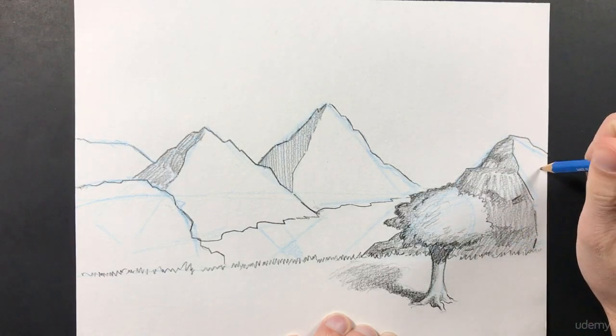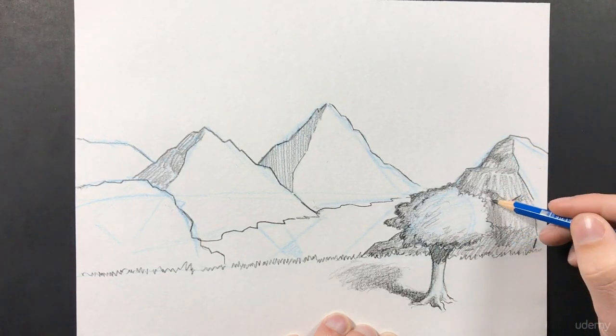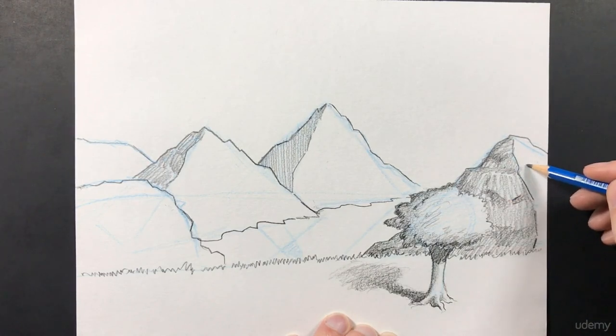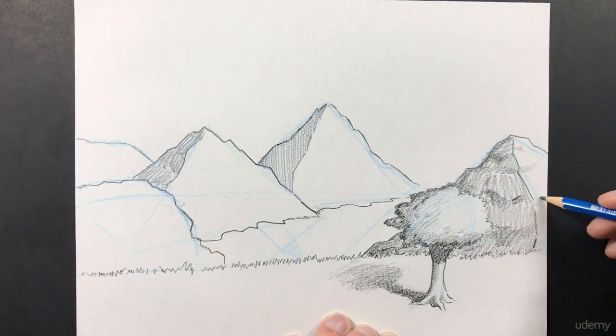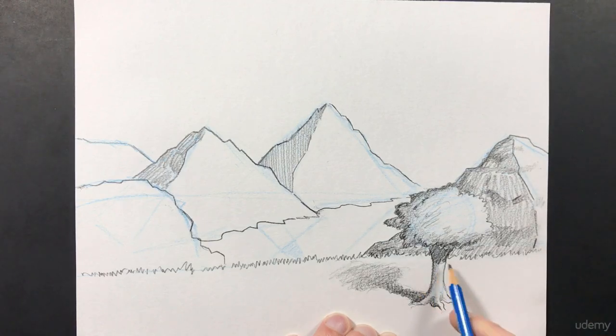And then over here on this side, we might have some midtones creating the same thing that we have over here. So we might have a couple of undercuts. And then let's go ahead and move on to these mountains.